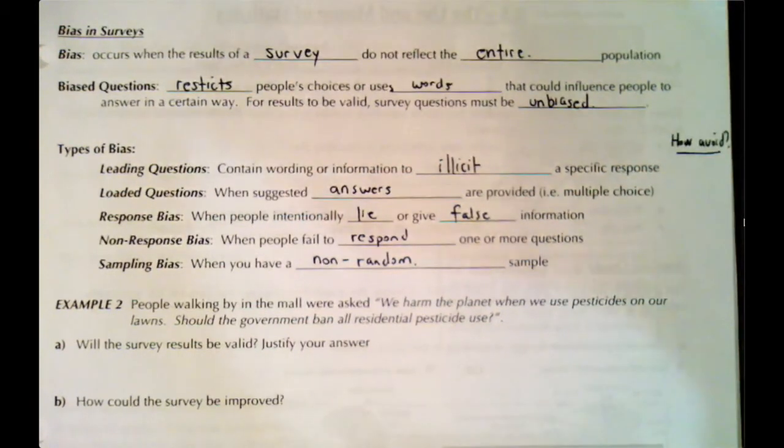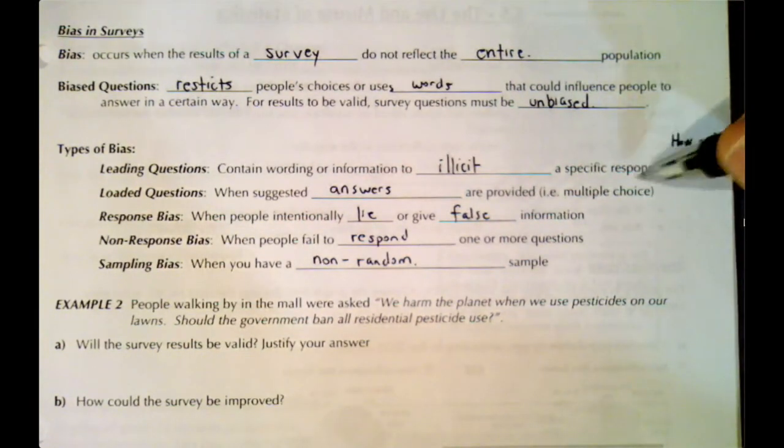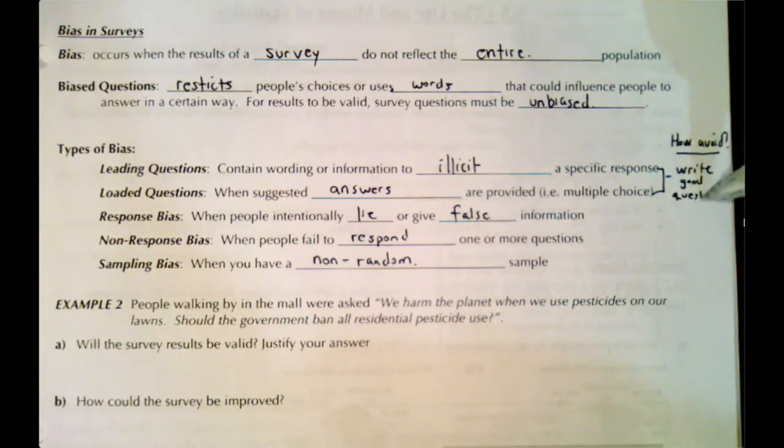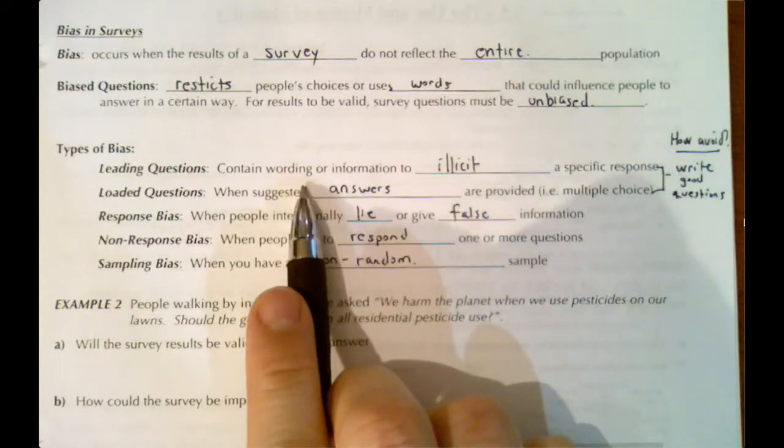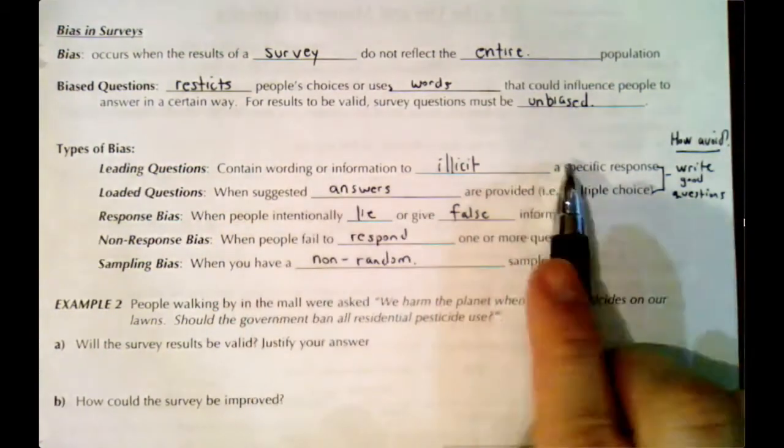So how do you avoid these? You avoid the first two by writing good questions. Don't lead somebody to pick something.